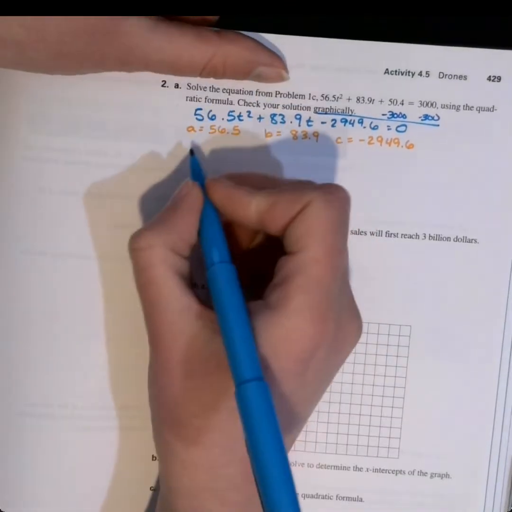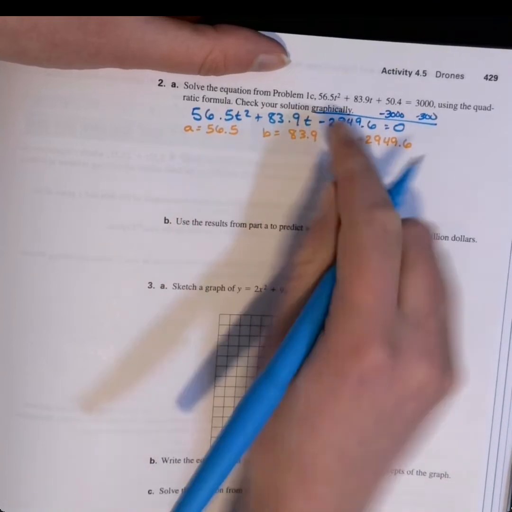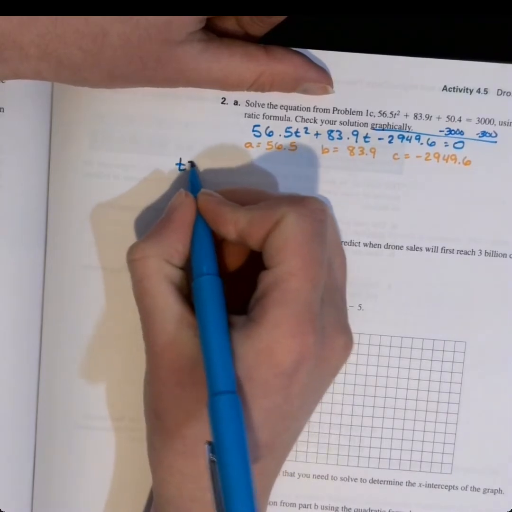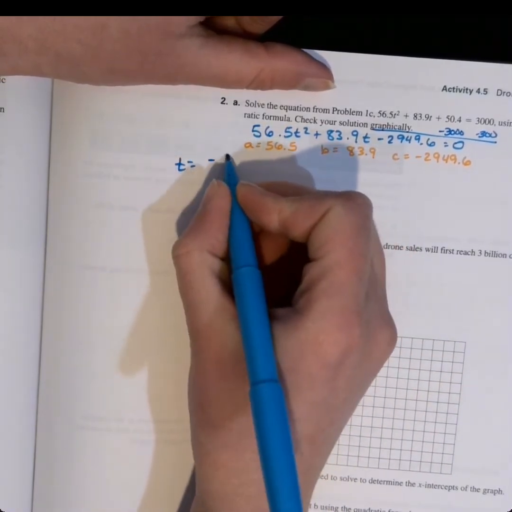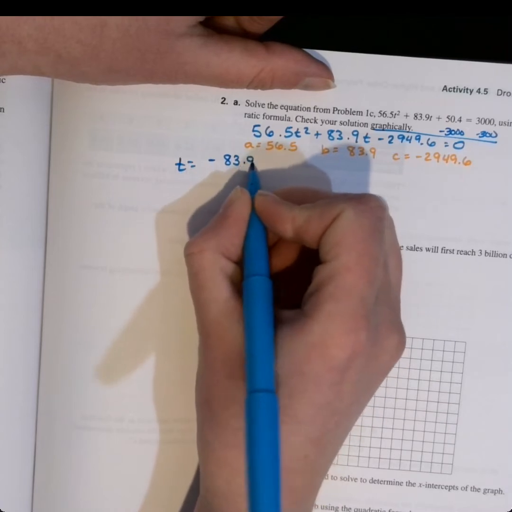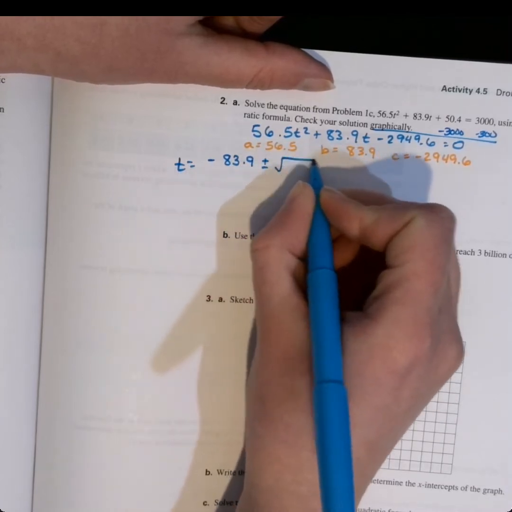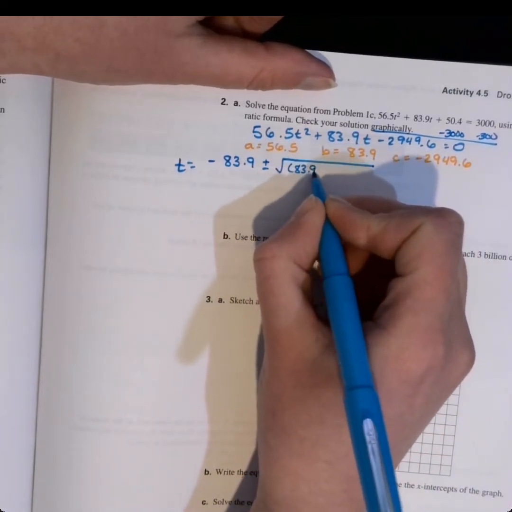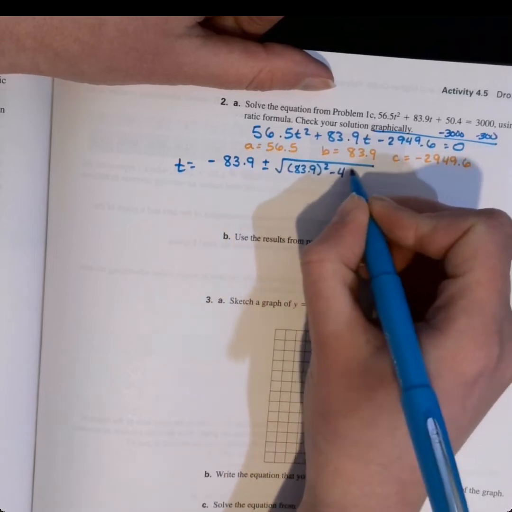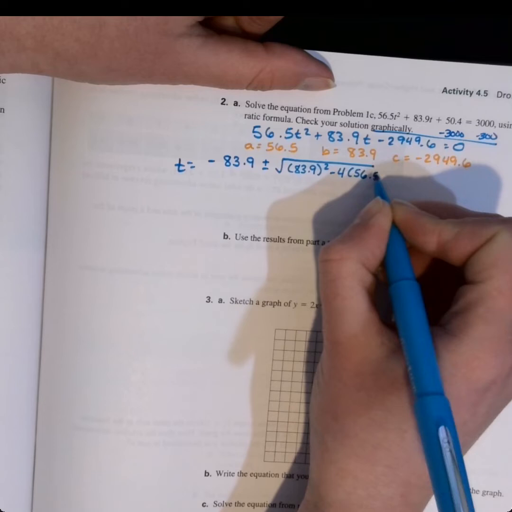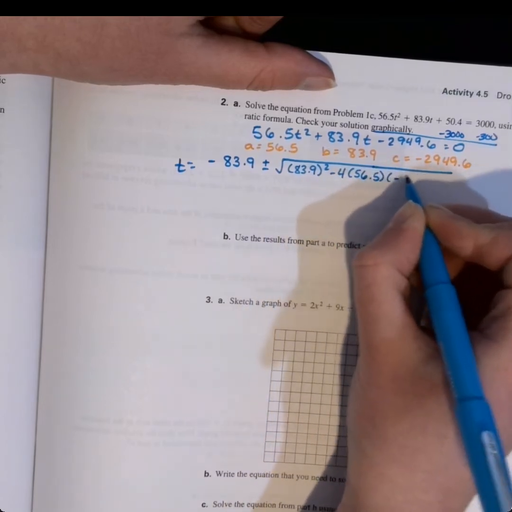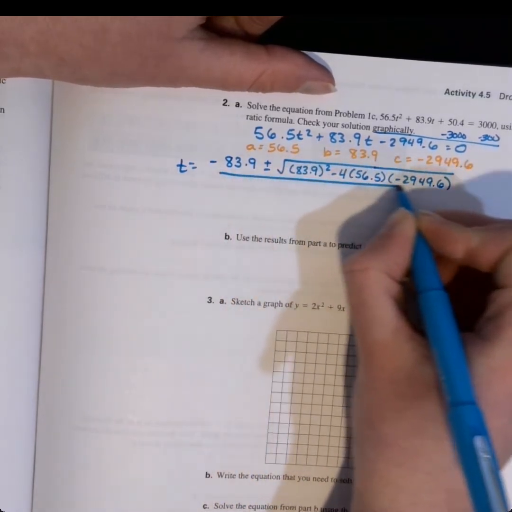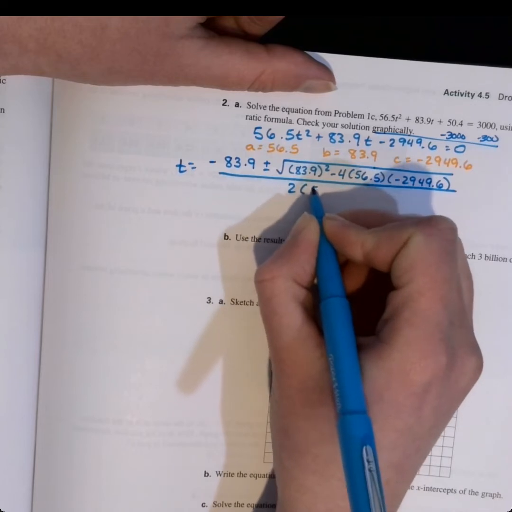Okay, so we're going to go into the quadratic formula. The quadratic formula says that the independent variable, which was called x on that page, but is called t on this page, so we're going to go with t as the name of the independent variable, is equal to negative the b value, so negative 83.9, plus or minus the square root of b squared, so 83.9 squared, minus 4AC. So 4 times 56.5 times C, which is negative 2,949.6. And then all divided by 2 times the A value, which is 56.5.